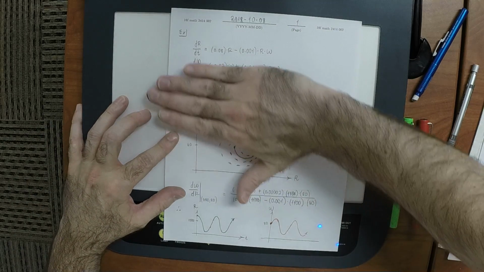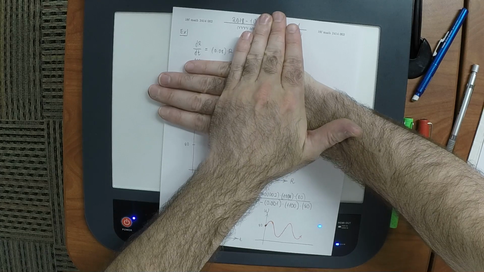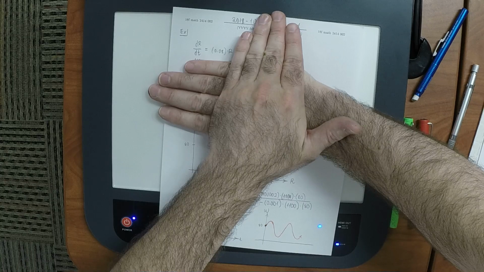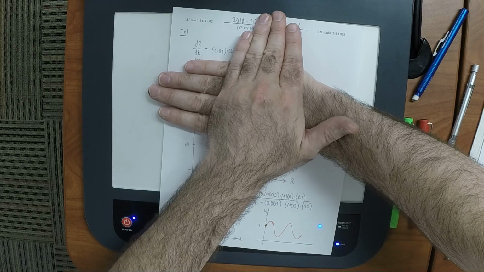So that means that whole term goes away, and that's what you're left with, if ever it comes to pass that there's no wolves. So now that's an exponential model for the number of rabbits, and that's not realistic.